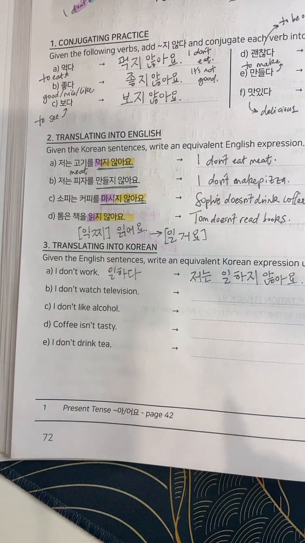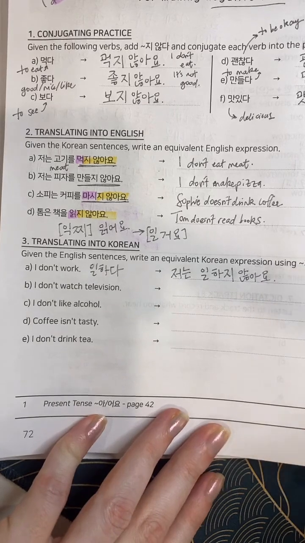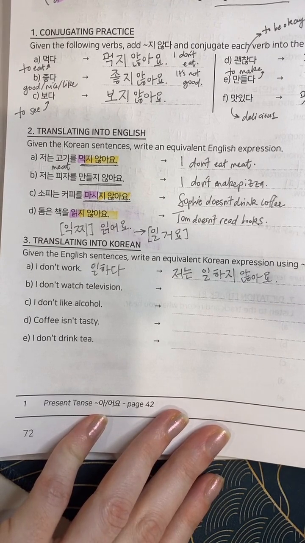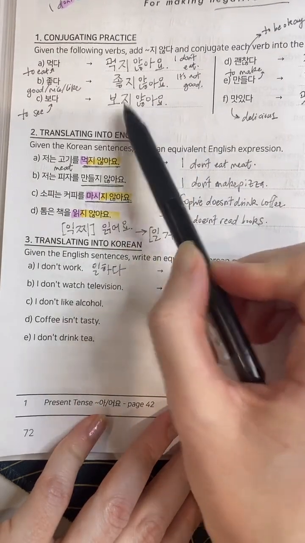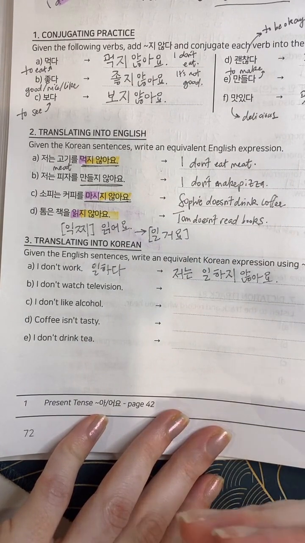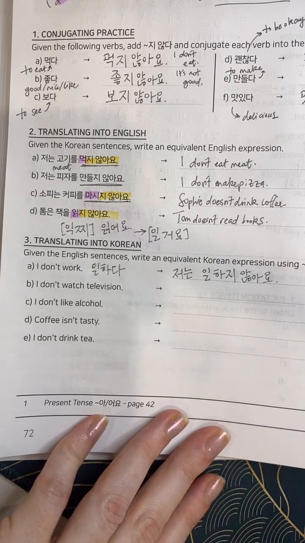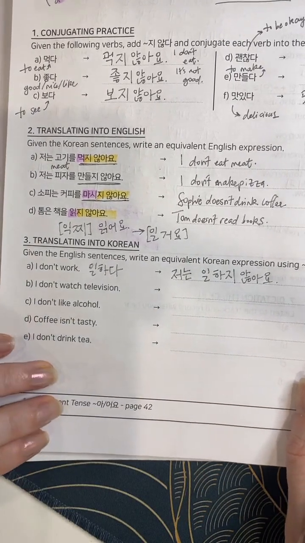Do I use 나는 or 저는 or 내가? It depends on context, unfortunately. The main difference between 나는 and 저는 is that 나는 is more casual and 저는 is more formal. In this book, we primarily use more formal language, so we use 저는. If you are speaking more casually, to people very close to you, people who are much younger than you, or even to animals, you can use 나는. But here we are using 저는. But it depends on context.